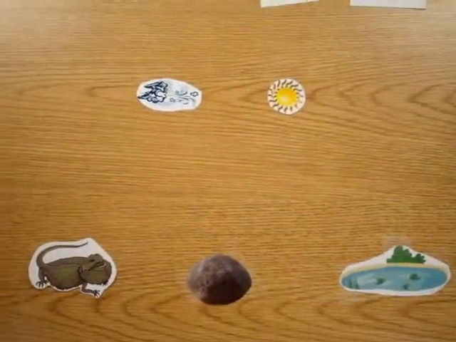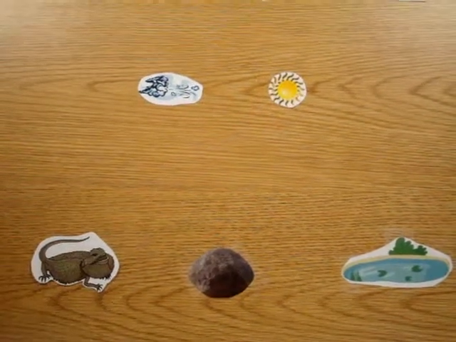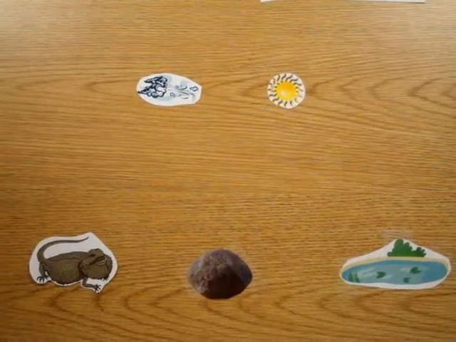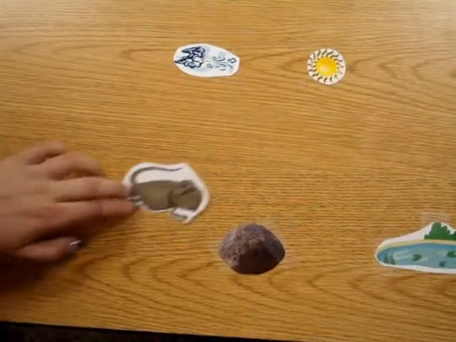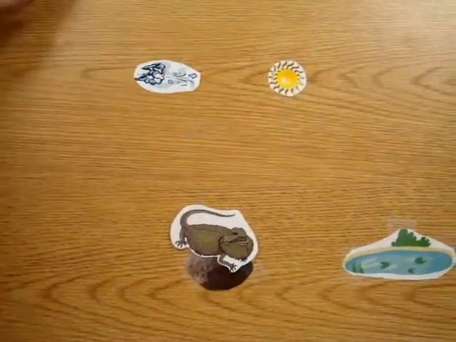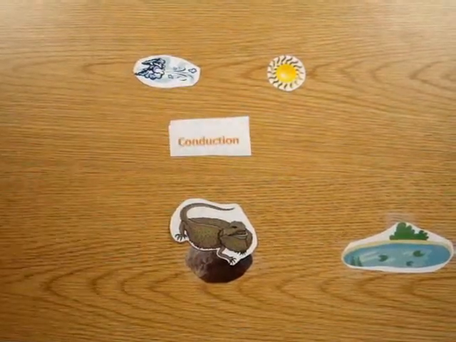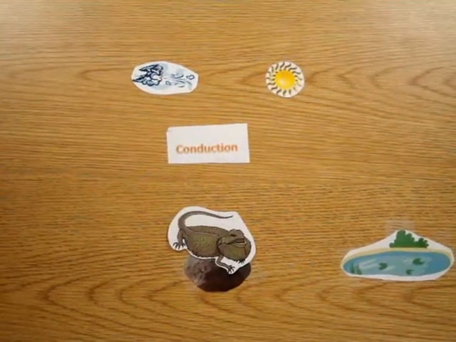There are 4 ways that heat is exchanged between an organism and its environment. We'll use our friend here, Mr. Lizard, as an example. Let's say Mr. Lizard is sitting on a warm rock. This is an example of conduction, where Mr. Lizard is absorbing the heat from the rock and taking it into his own body.